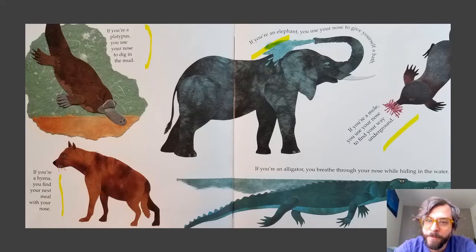And over here, if you're a mole, you use your nose to find your way underground. So that's a mole's nose. Last one here, if you're an alligator, let's see who got that one, most of you probably, you breathe through your nose while hiding in the water. So your nose is sticking up just enough so you can breathe and you can hide under the water. Pretty creepy. Let's keep going.